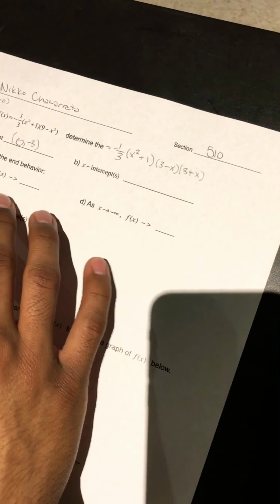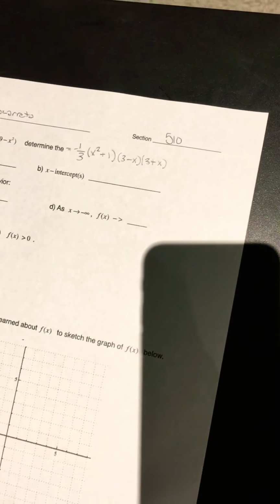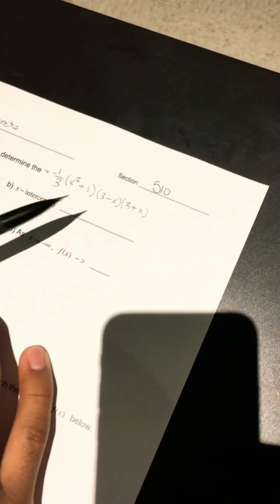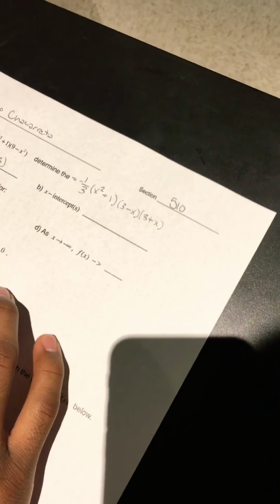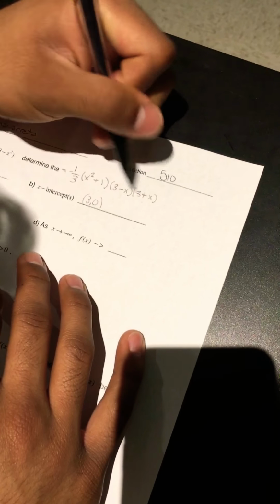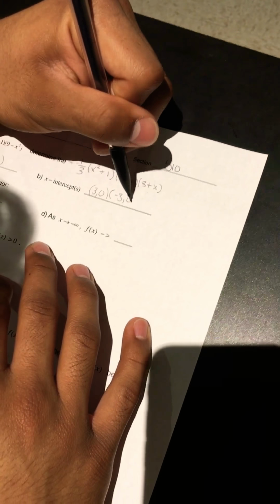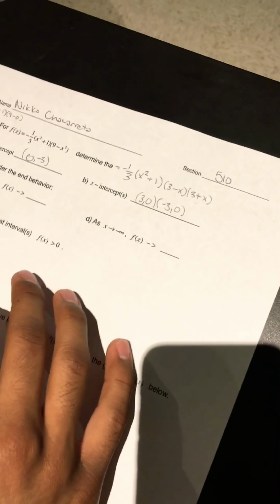And then to find your x-intercepts, all you really do is you just figure out what these are, as like you're trying to do to them, kind of. So what you do is you get 3, 0 if you look at it, and then you get another negative 3, 0, and then to consider end behaviors.